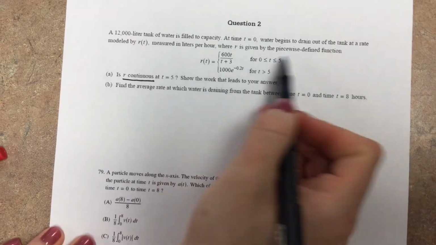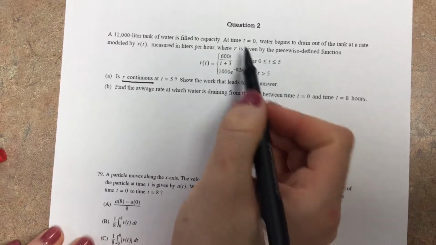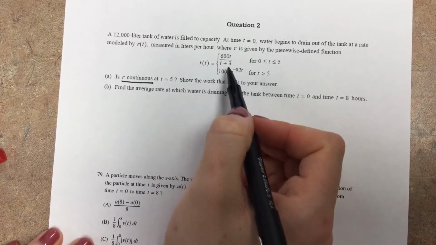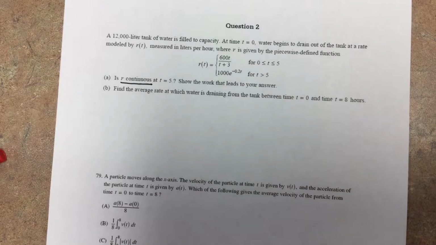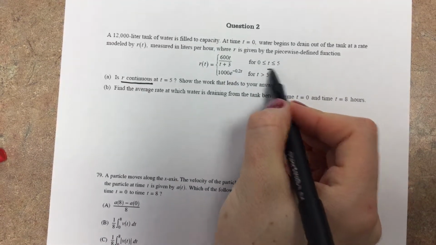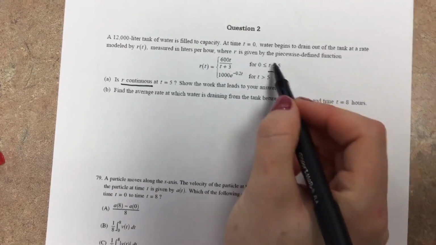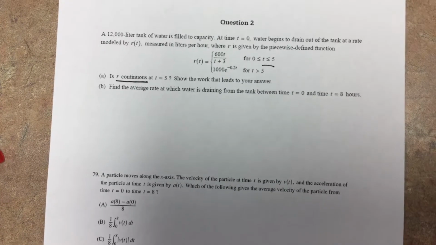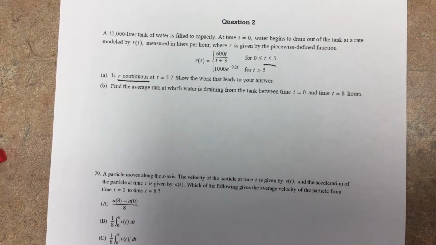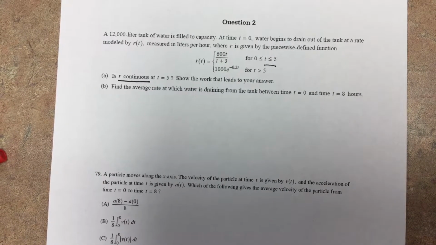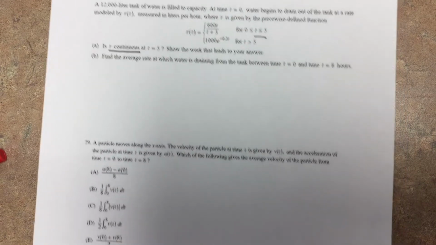All right, so the limit would have to exist, meaning this value would have to be the same as this value as you come to 5 from both sides, and then the function value would be whatever you plugged in here, because that's where the 5 gets plugged in. So if they're all equal to each other, like basically left equals right equals function value, then it would be continuous. So that's how you do part A.